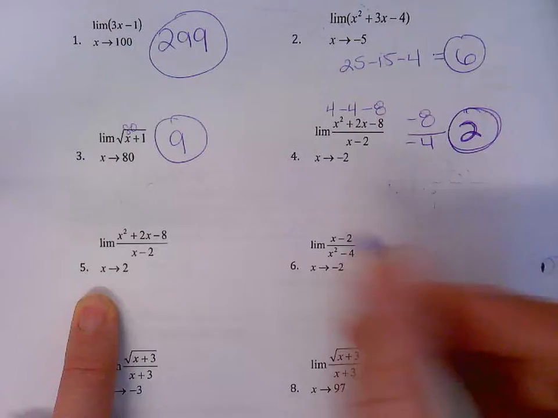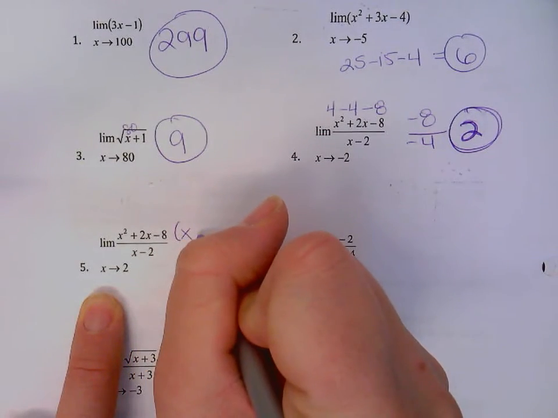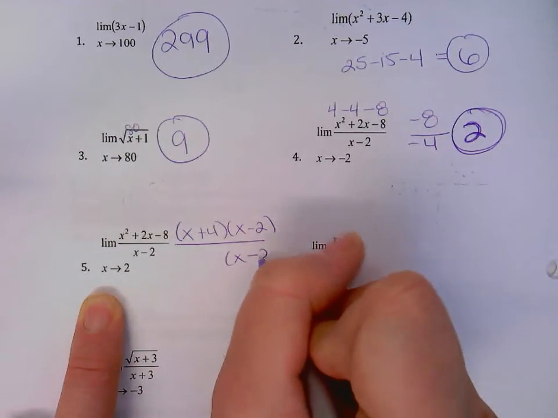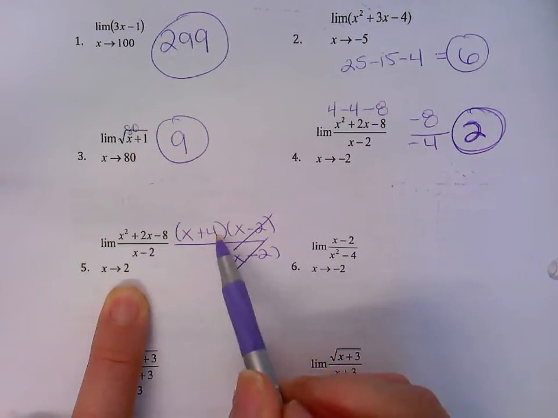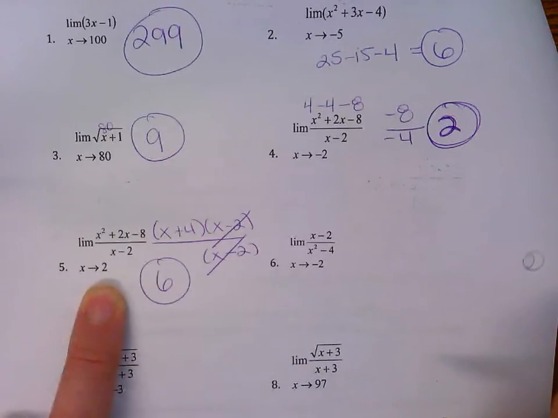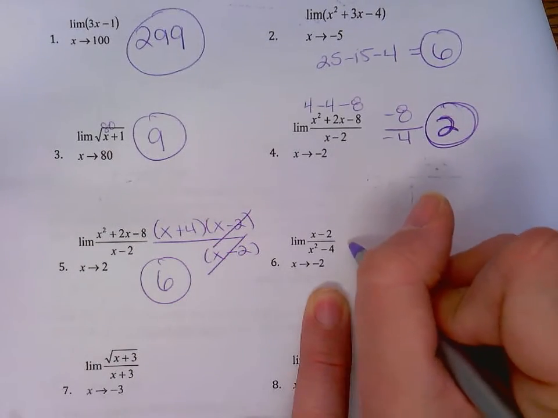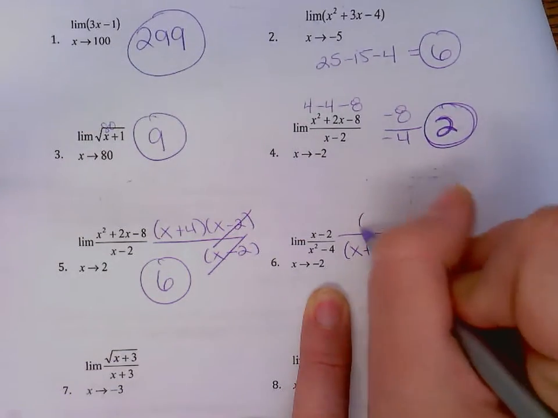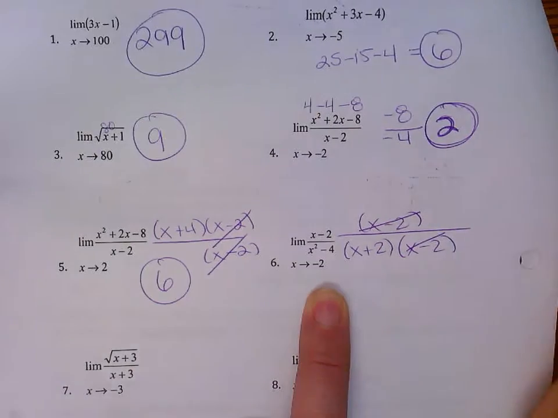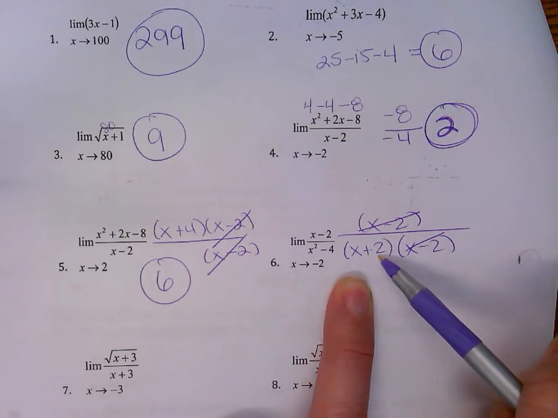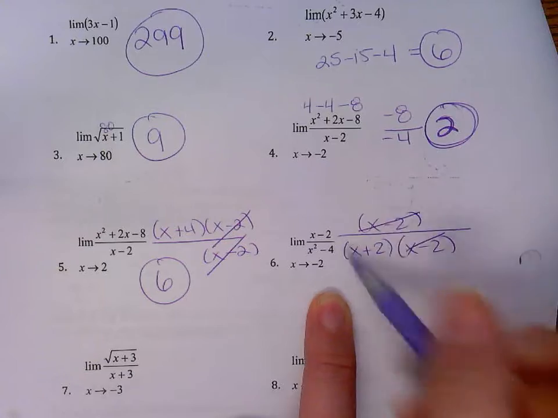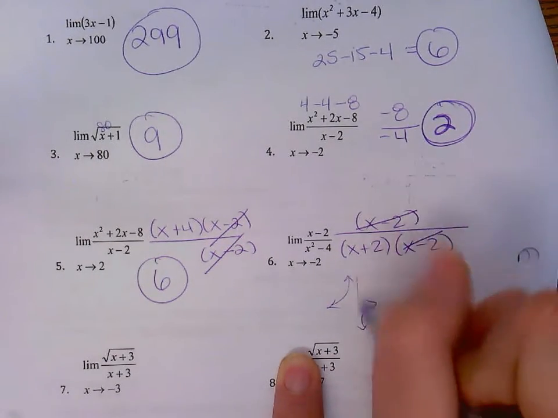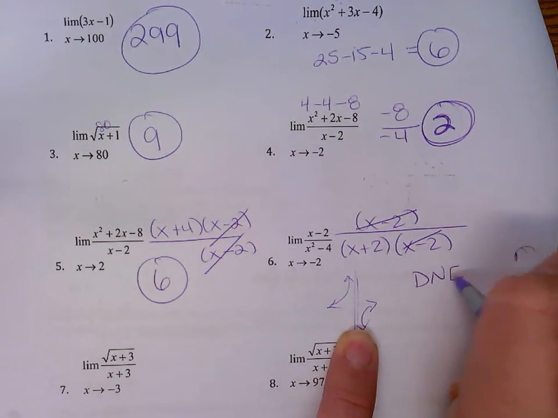Number 5 you can't do until you factor. So this factors into x plus 4, x minus 2, and the x minus 2 on the bottom cancels. When you plug in +2, did you get 6? Okay. On number 6, the problem with this one is when you factor the denominator, the x minus 2's cancel, but when you go to plug in -2, you still have 0 in the denominator. So if you looked at the graph, you'd have one of these types of graphs going in opposite directions at that asymptote. So this is a case when the limit DNE, does not exist.